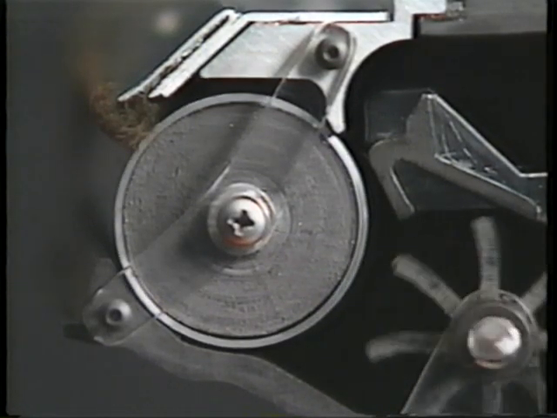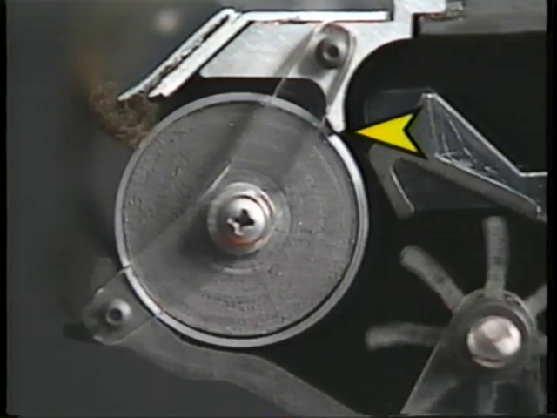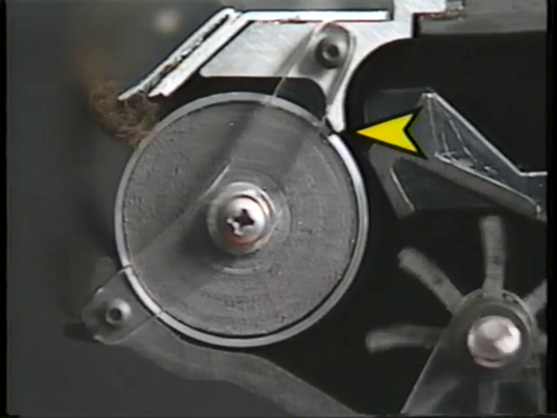Almost touching the development roller is the doctor blade. It determines the height of the magnetic brush by scraping off excess developer as the roller turns.